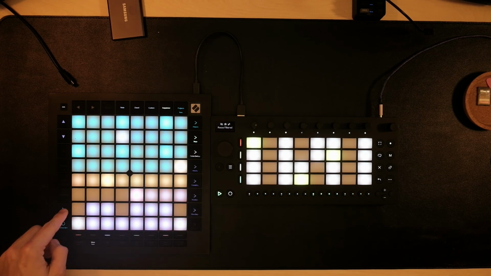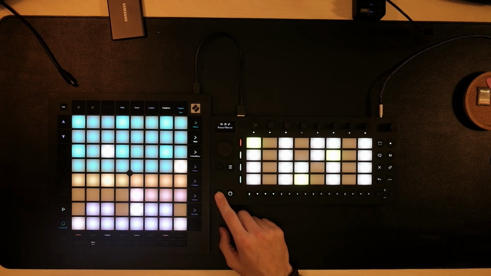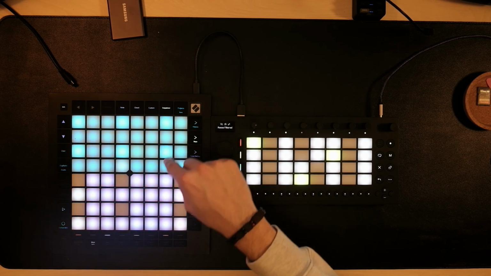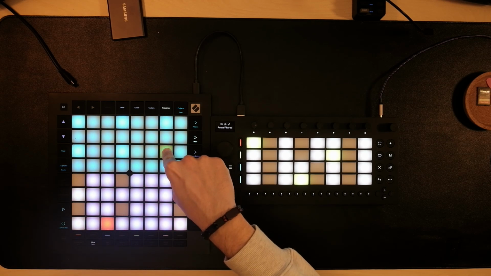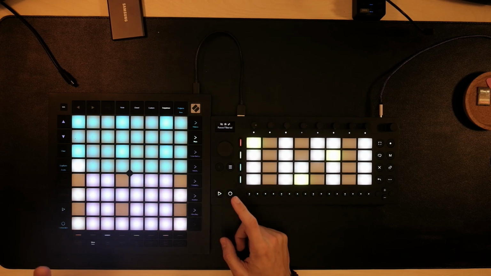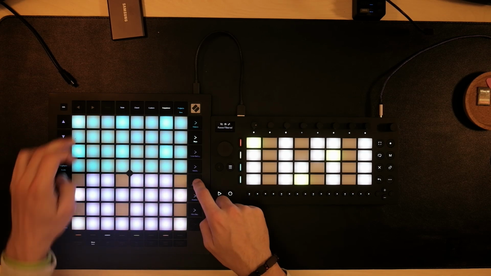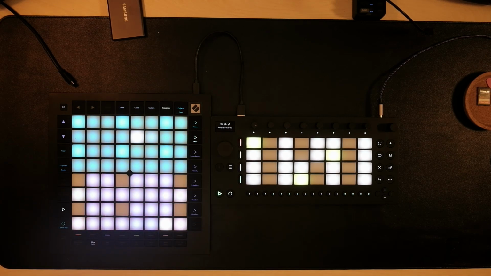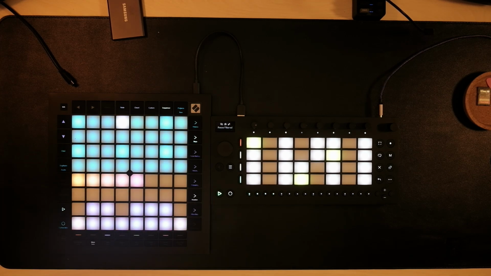And I can tell that I messed up at the end. So obviously I want this to be an E, not an F, right? So I can delete it, and that is what I want. And now I could also go into probability. It's a little bit more unexpected, and again I could go into mutation. This way you can have a lot of happy accidents, and that is something I really like.